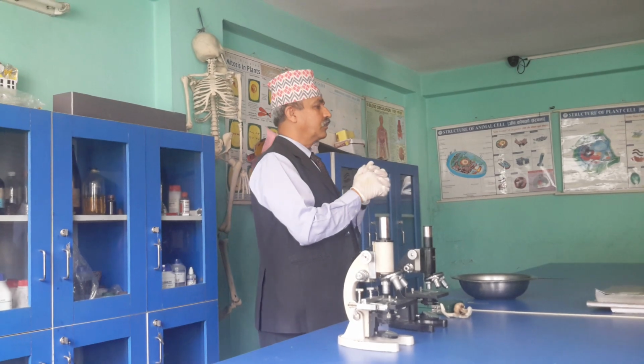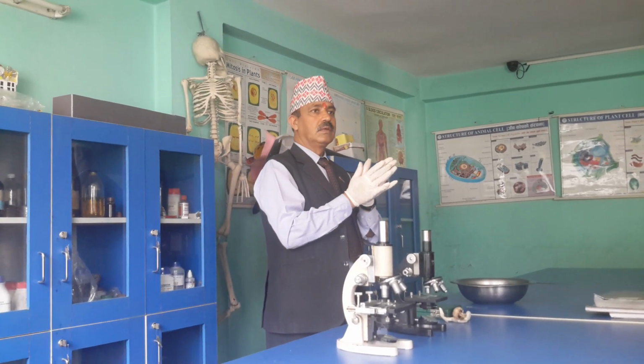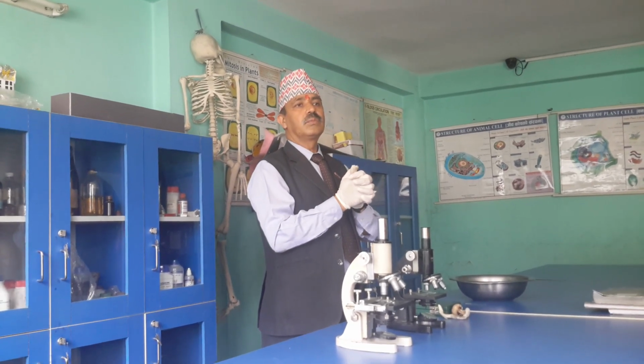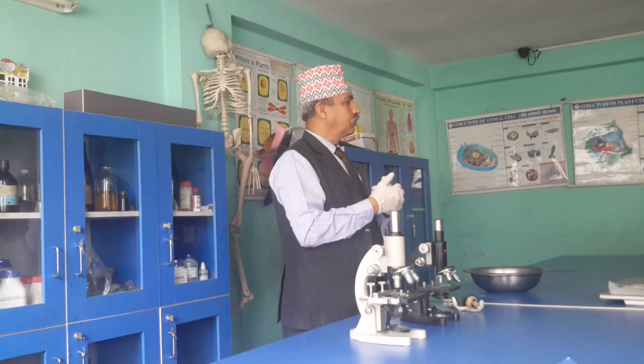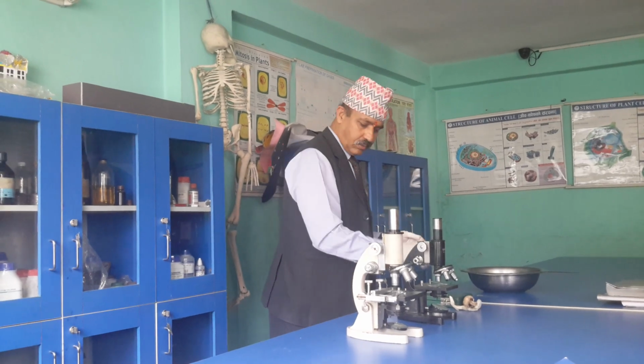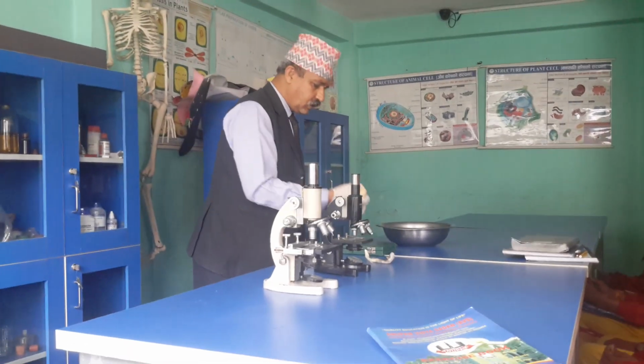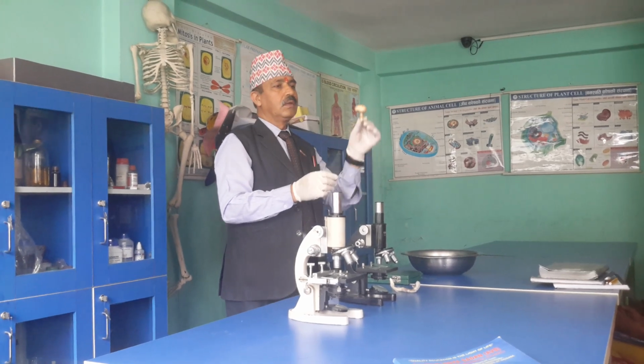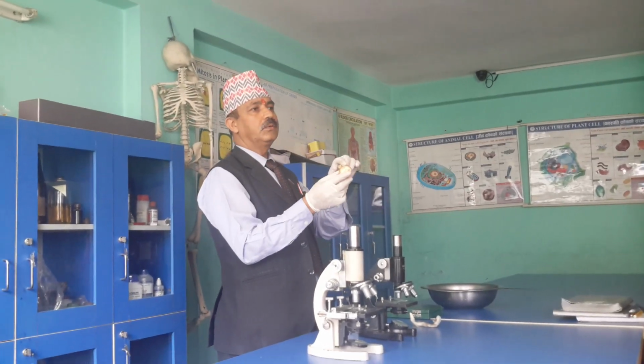Especially domesticated are edible, and wild are harmful, poisonous. They can kill people also. That's why we have to be very careful. Students, they have managed here two mushrooms. This is, we say, dollar chow, right?